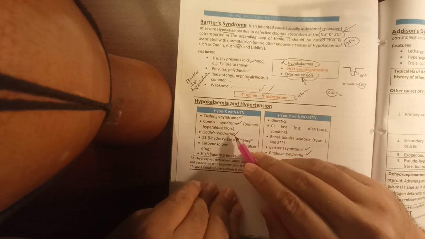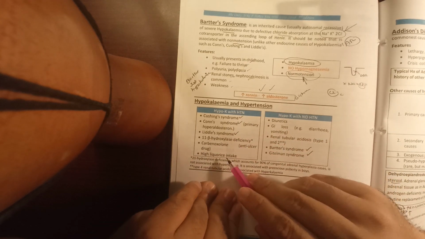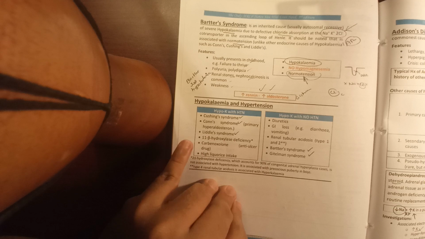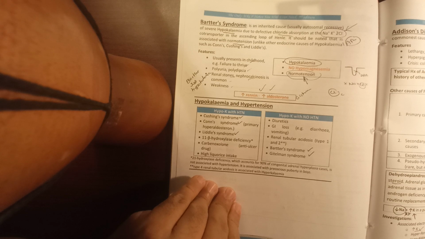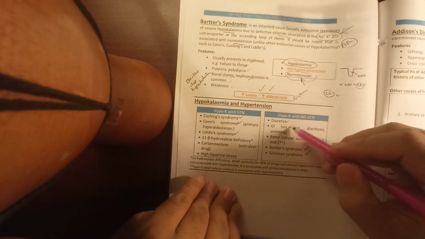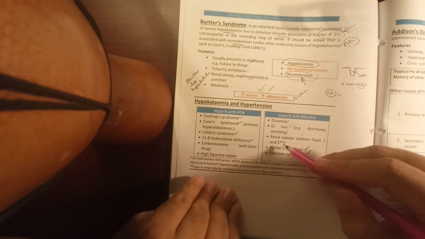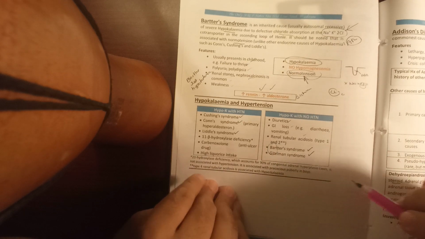So hypokalemia and hypertension together: we know that Cushing's, Conn's syndrome, and Liddle syndrome, these three have hypokalemia and hypertension, along with hydroxylase deficiency and high liquorice intake. But hypokalemia with no hypertension, normotension: diuretics, GI loss, RTA, and these two, Gitelman and Bartter syndrome.